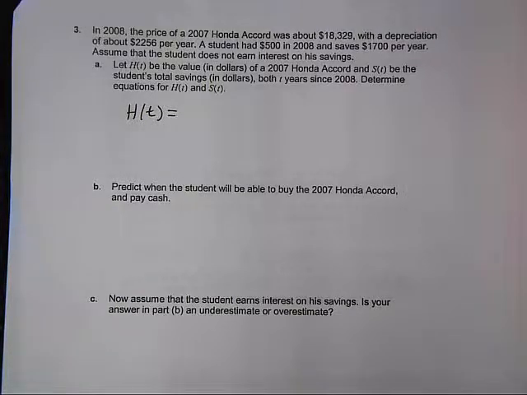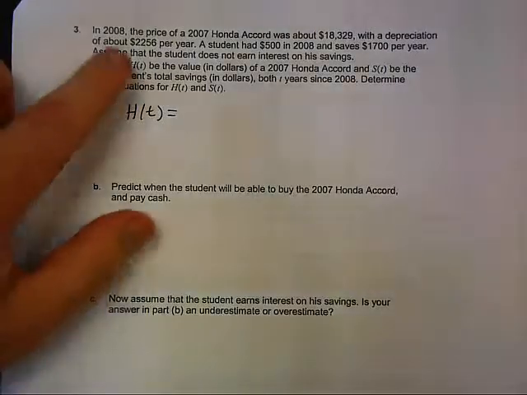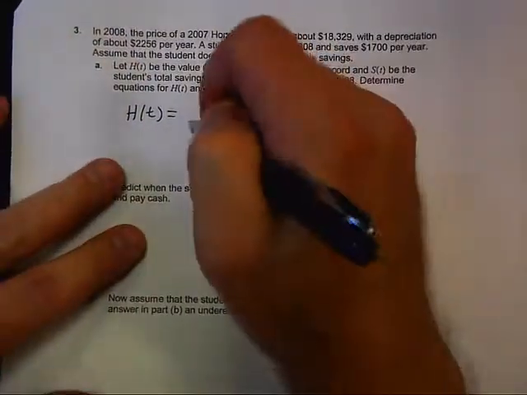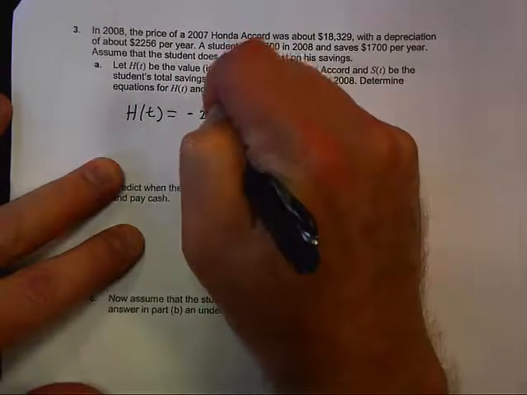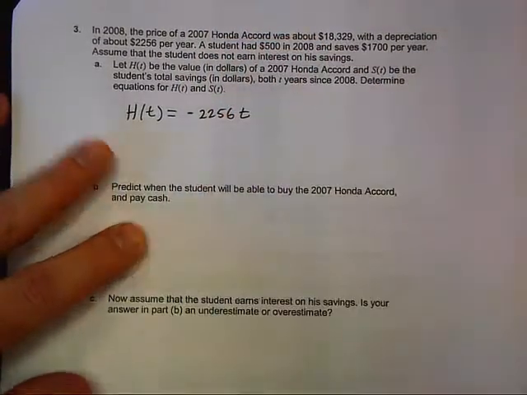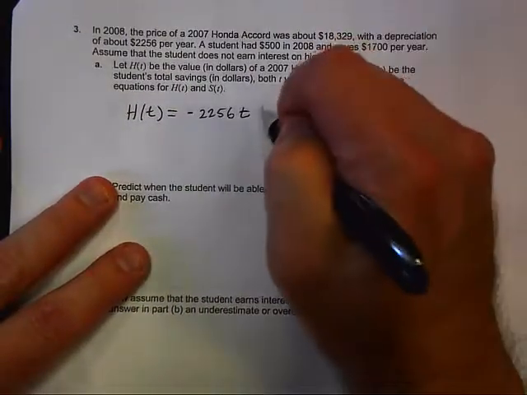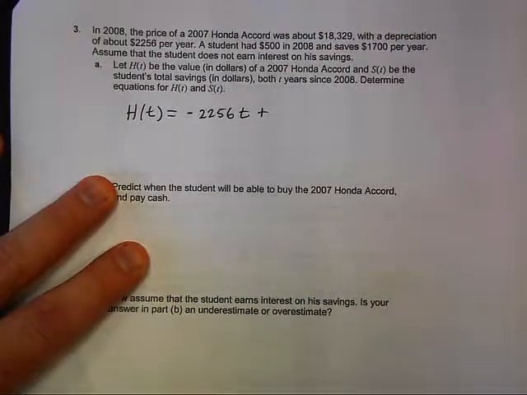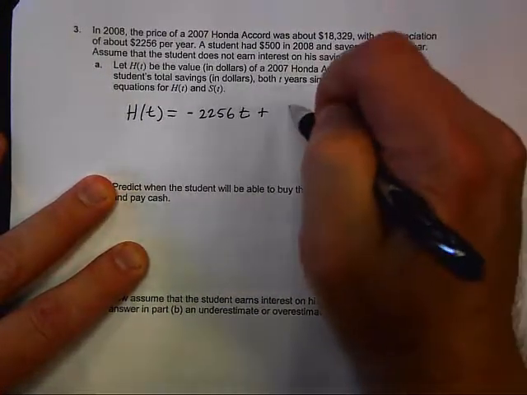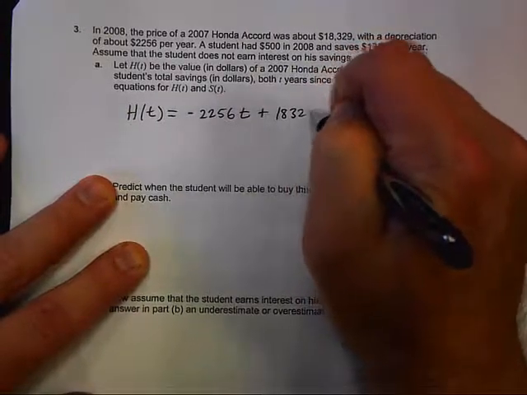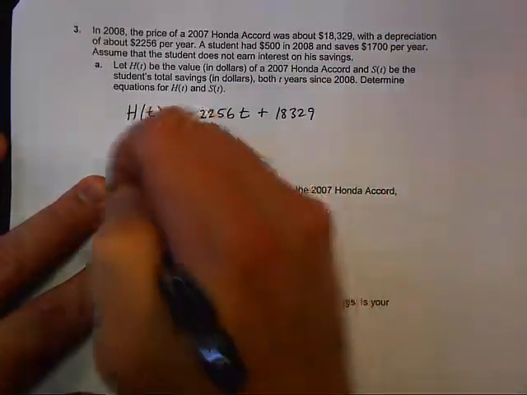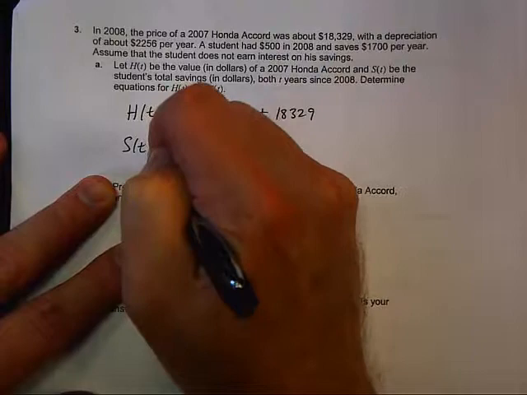A lot of you had that reversed as I was walking around. You didn't have that number for the slope. So the slope is 2256, except in this case it has to be negative. What tells you the slope has to be negative? It's depreciating. The value of the car is going down. Plus, the y-intercept is how much the car was worth at the beginning. How much was the car worth at the beginning? 18,329.